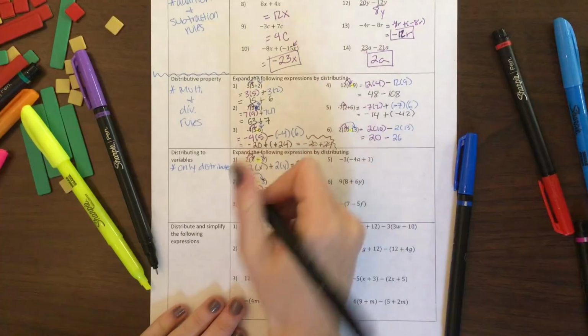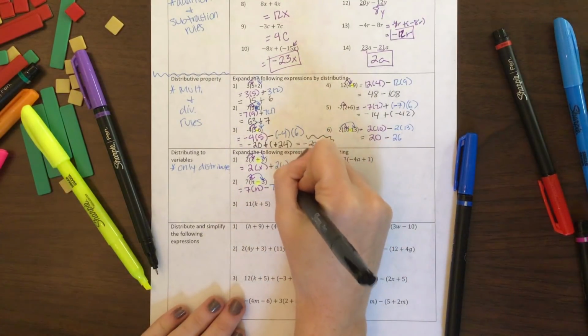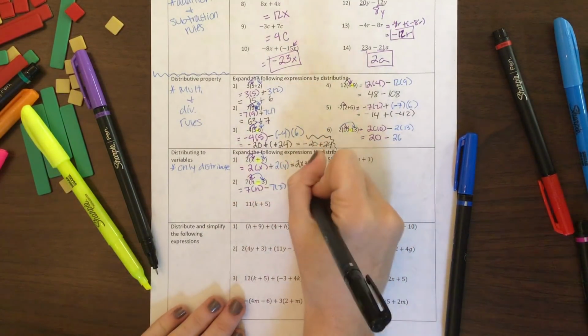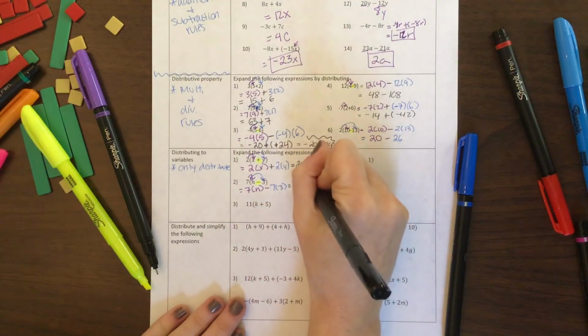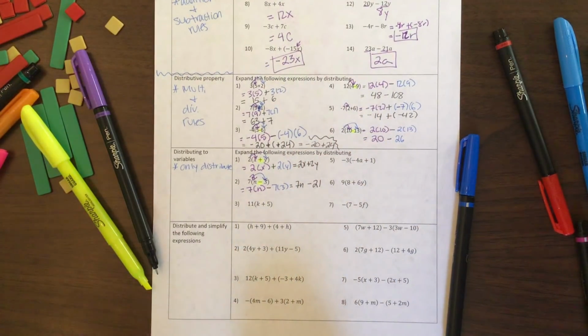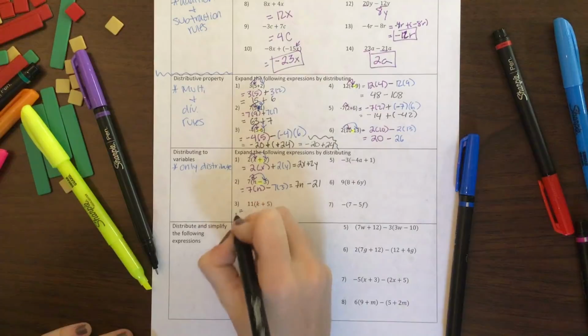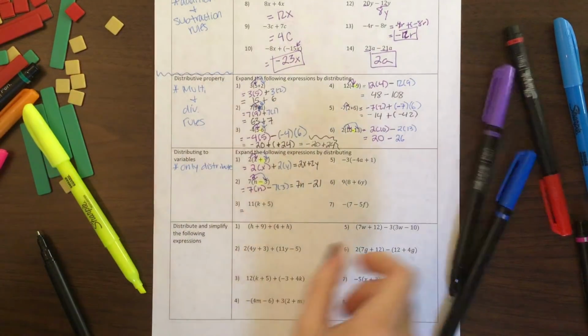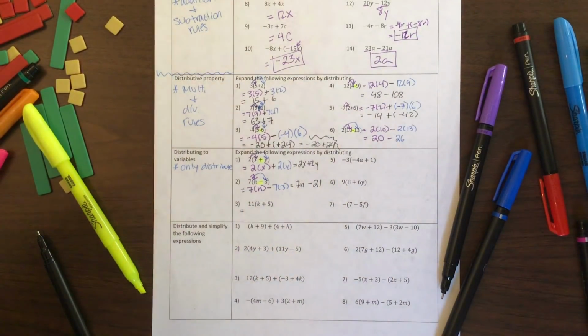I'm going to solve them. 7 times n is just 7n minus 7 times 3 is 21. I'll give you a second to catch up if you're writing it along with me.